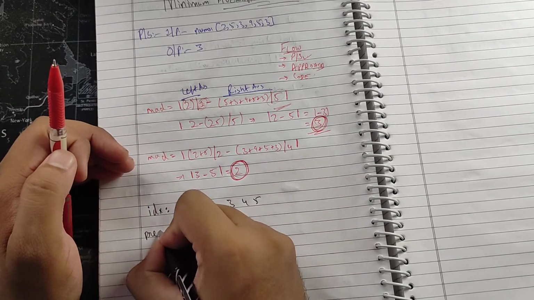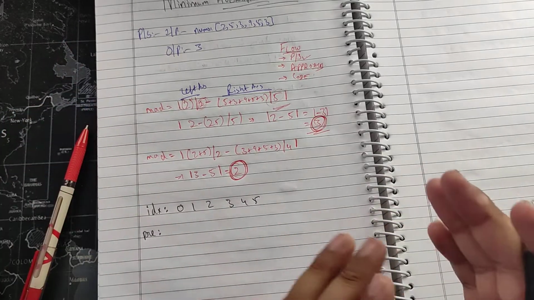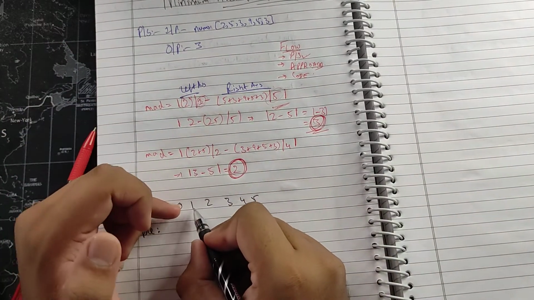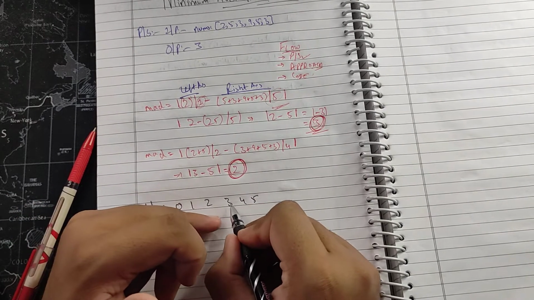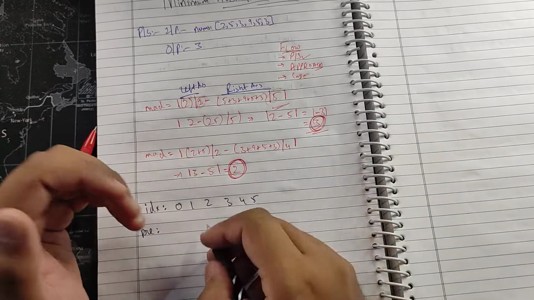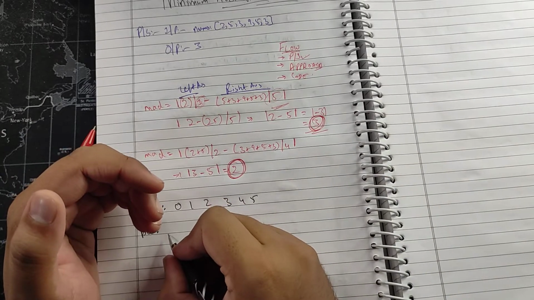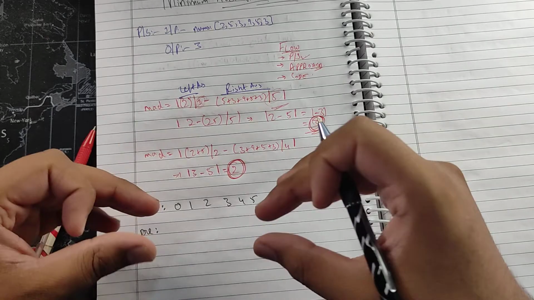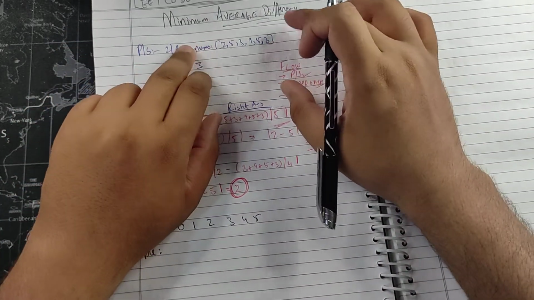For the prefix, I hope you already know how we get the prefix sum, which will be 0 plus 1 is 1, plus 2 is 3, 3 plus 3 is 6, plus 4 is 10, and so on and so forth. Alright guys, these are the indices. We are not adding the indices, we're going to add the nums array over here.